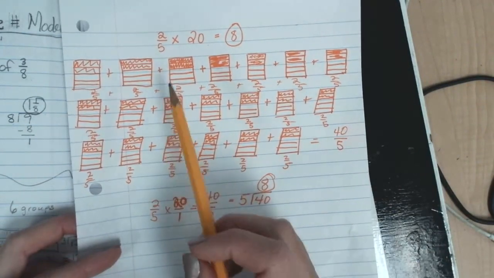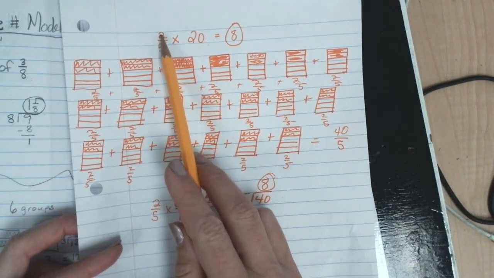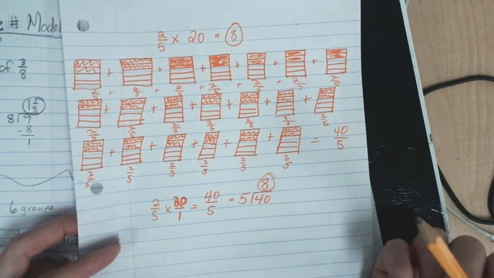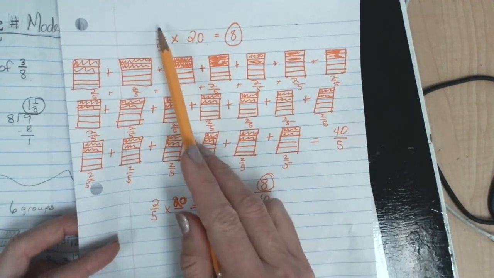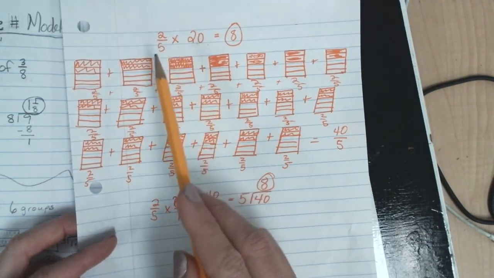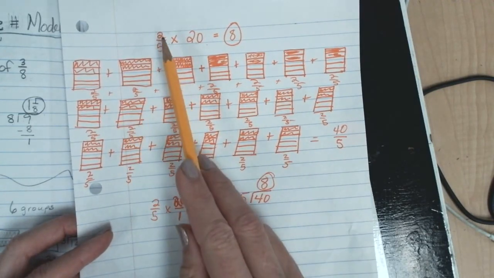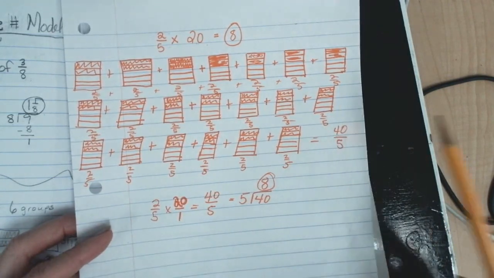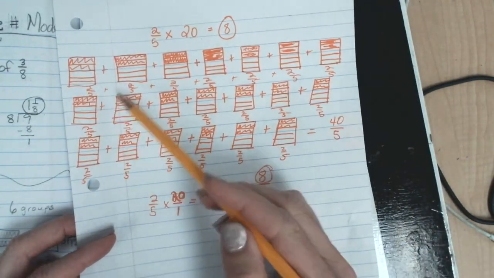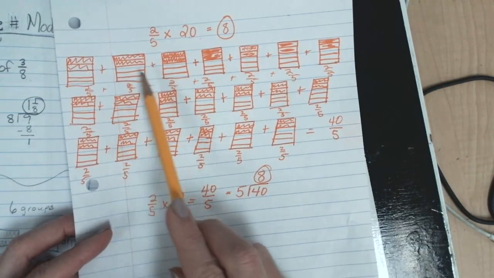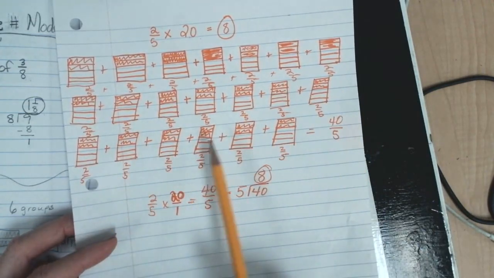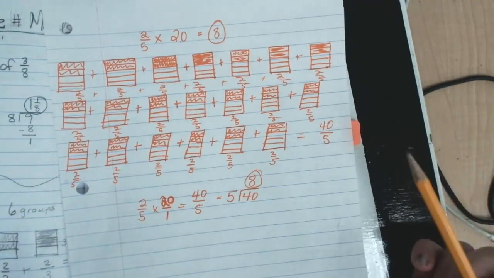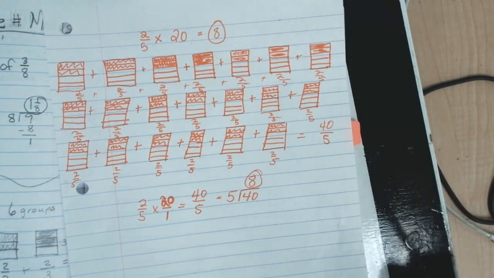Yesterday, we said that we can think of multiplying a fraction times a whole number as repeated addition. So if we were doing 2/5 times 20, we could represent the number 2/5 20 times, and then we would have our answer. We would just have to count all these shaded pieces. And yes, if you count these, I drew out 20 of these groups of 2/5. The good news is we're not going to have to do this today. I'm going to show you a shortcut with your models.